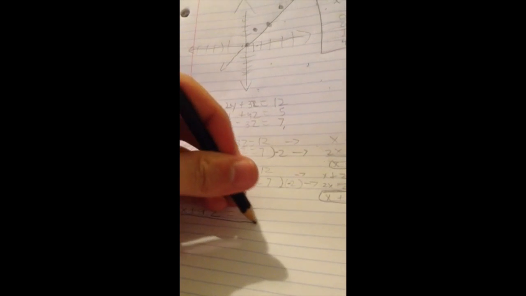And then we're going to do steps 4 and 5. So we're going to have these two lined up. And then once again, we're going to subtract.